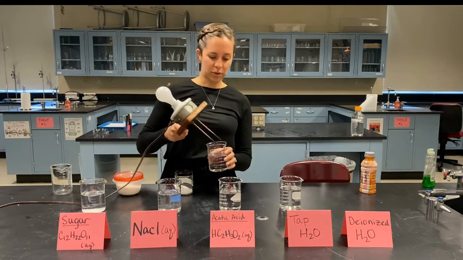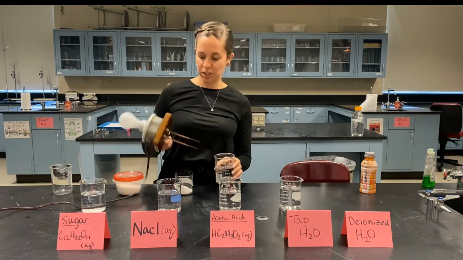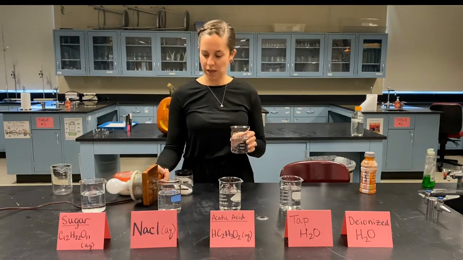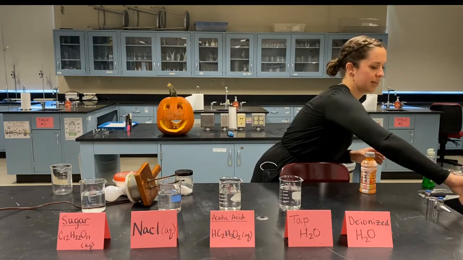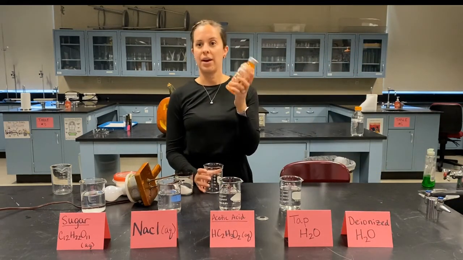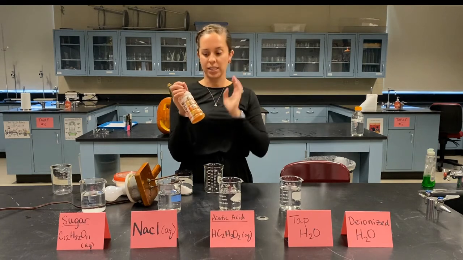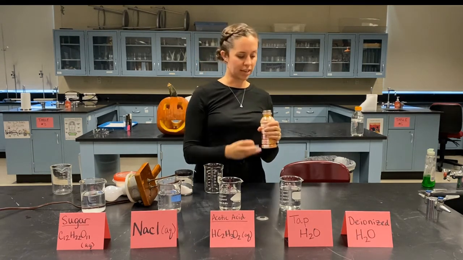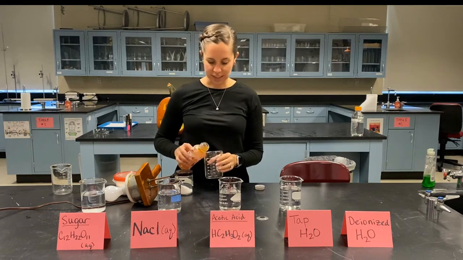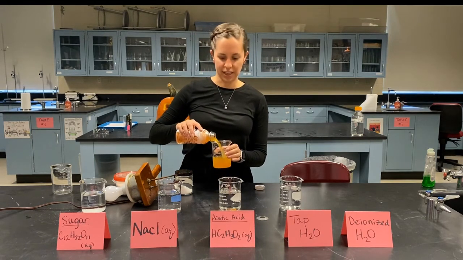Now I have one final one just to round us out here. So what I'm going to do is dump my DI water beaker and exchange that for a sports drink. Now, any sports drink, especially Gatorade, always has on the label that they're filled with electrolytes so that you can get back to playing your sport as fast as possible, right? So let's see if that claim is really true.